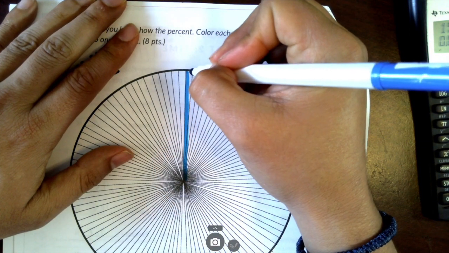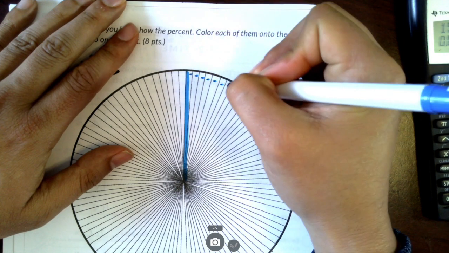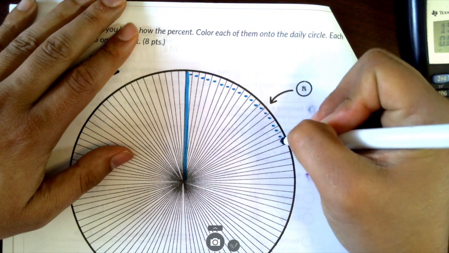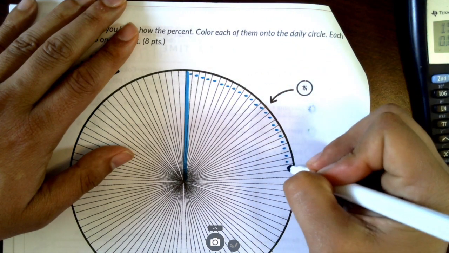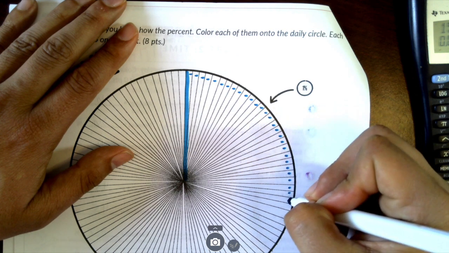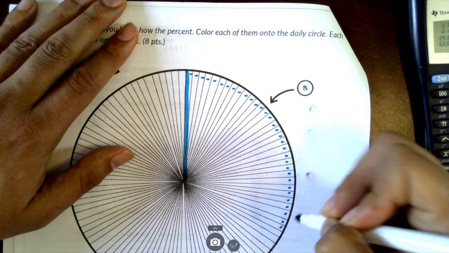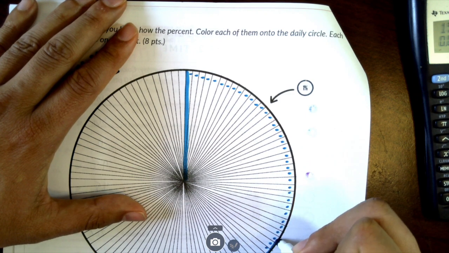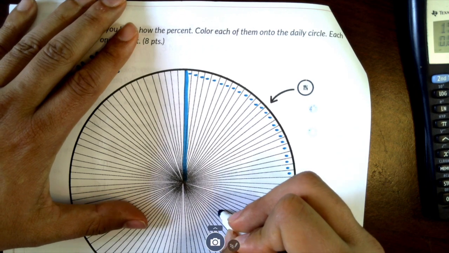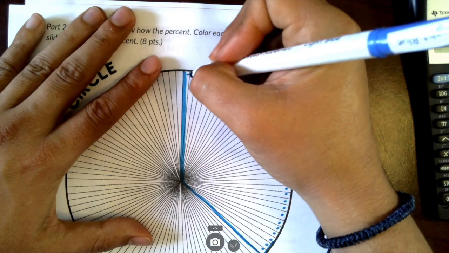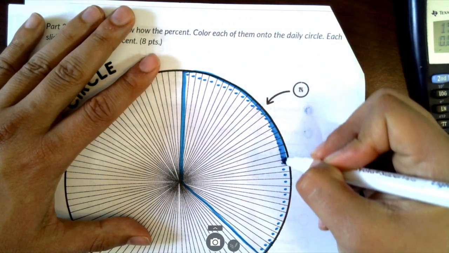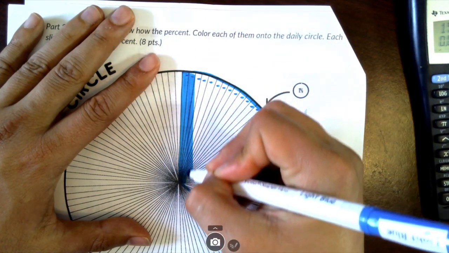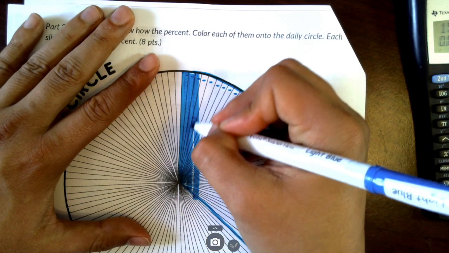And this is 1, 2, 3, 4, 5, 6, 7, 8, 9, 10, 11, 12, 13, 14, 15, 16, 17, 18, 19, 20, 21, 22, 23, 24, 25, 26, 27, 28, 29, 30, 31, 32, 33, 34, 35, 36. So I'm gonna color all the way up to here. And that's gonna show me how much time of my day I spend sleeping.